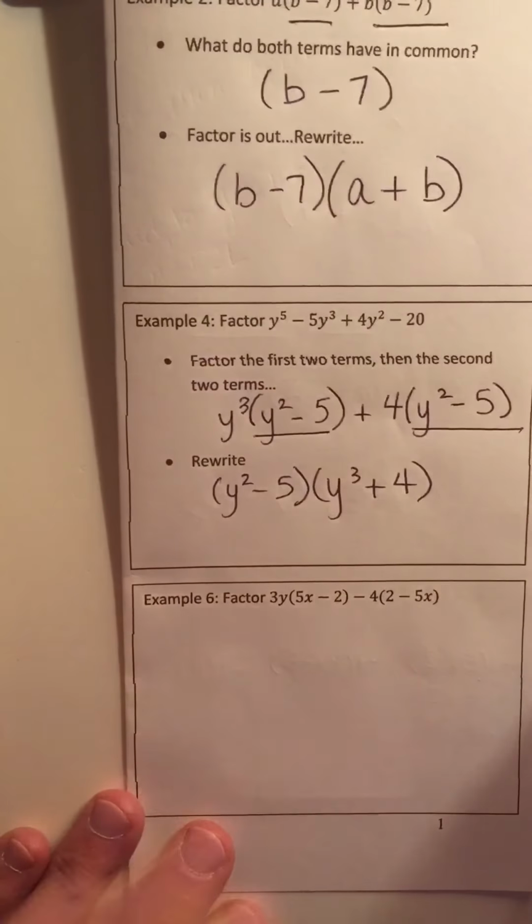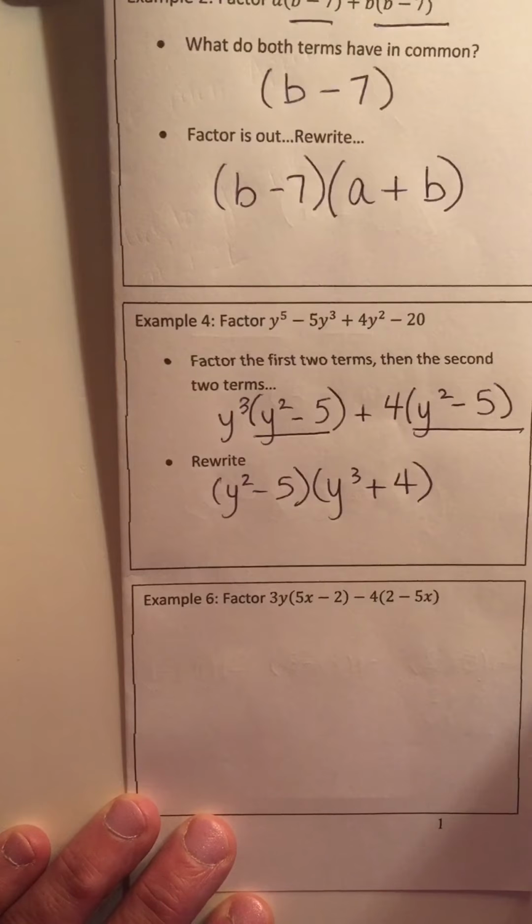To use that now for example 6, we're going to factor 3y times 5x minus 2 minus 4 times 2x minus 5. Inside those parentheses, the 5x minus 2 and the 2 minus 5x are not the same.